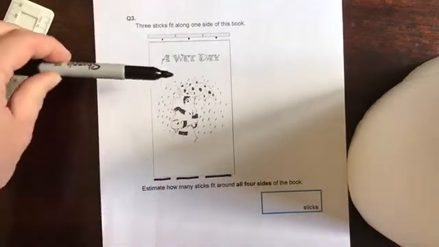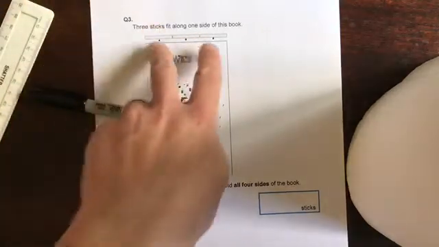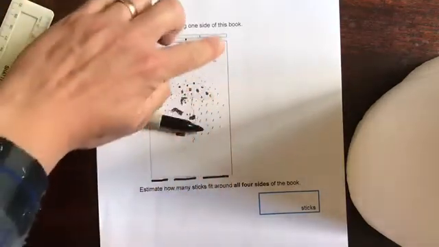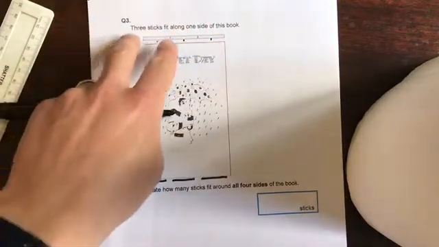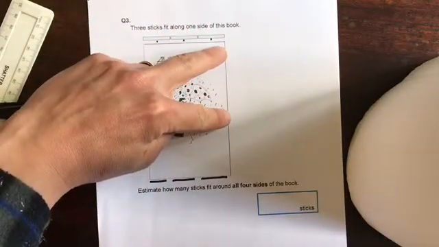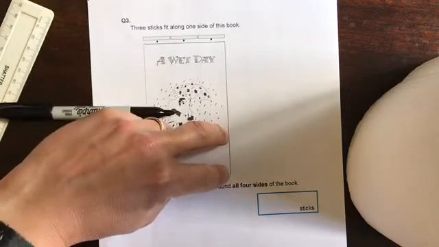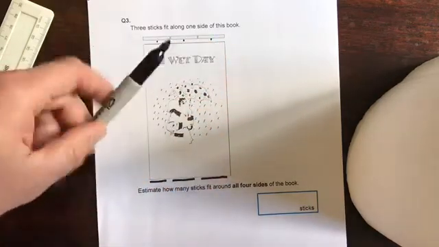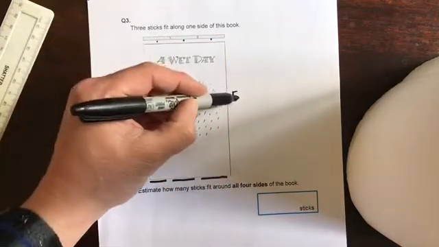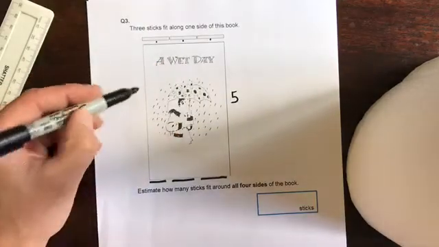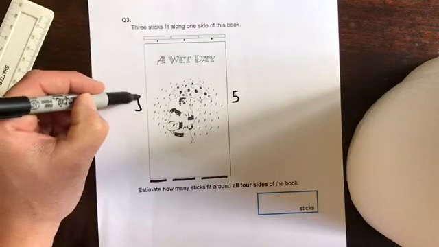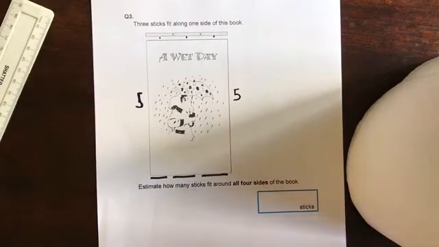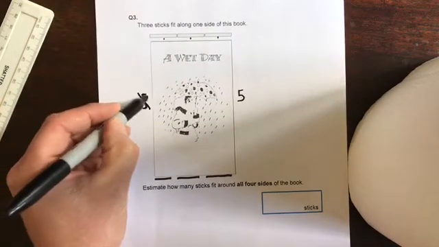Now I can see that this length here is going to be bigger than this length here. So I want you to imagine how many of those 3 sticks would fit along that edge. So you can pick it up and turn it. I think we could probably fit 3 and maybe 2 more along there. So 5. And then it will be the same on this side because it's a rectangle, isn't it, the shape? So I think 5 this side. Let's make that 5 look properly.